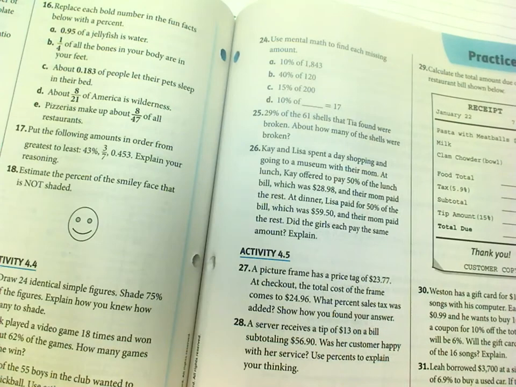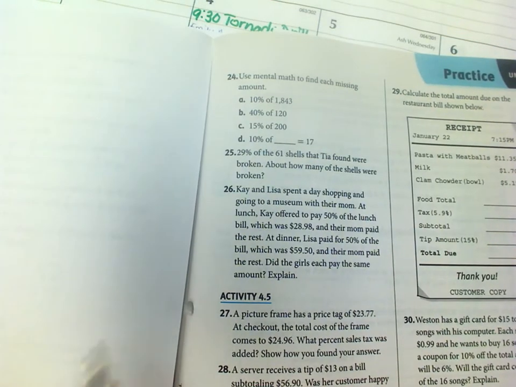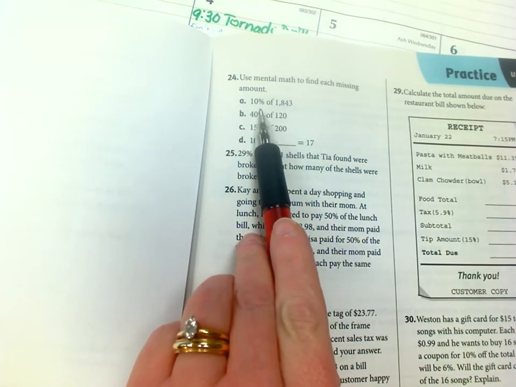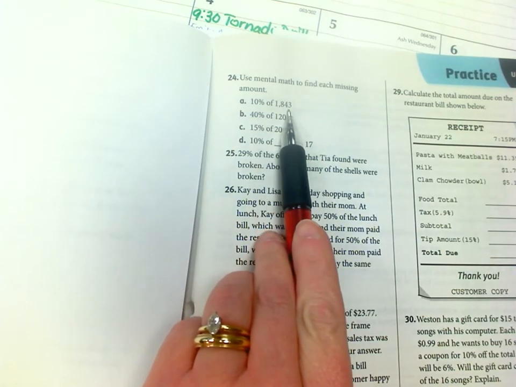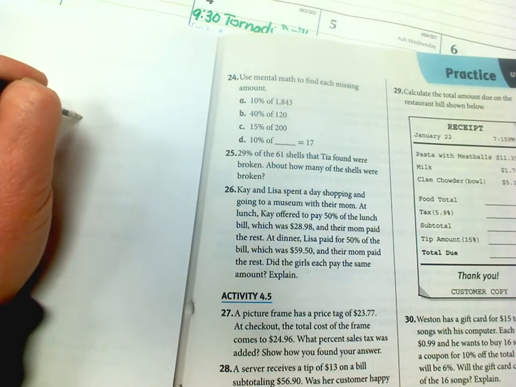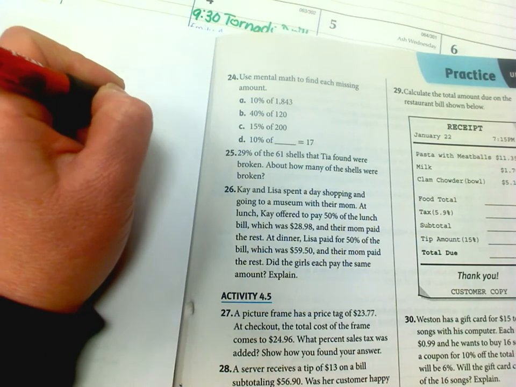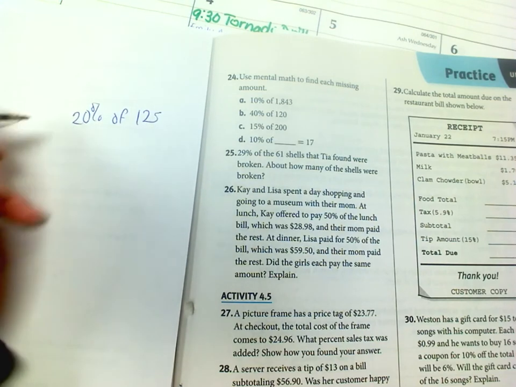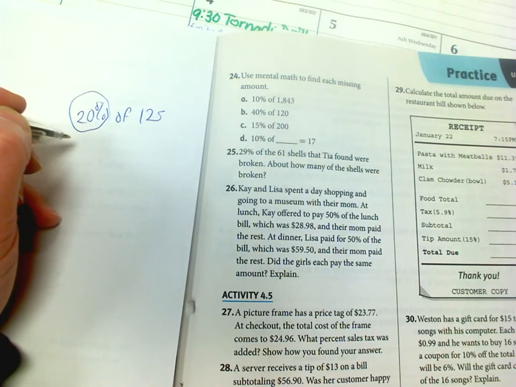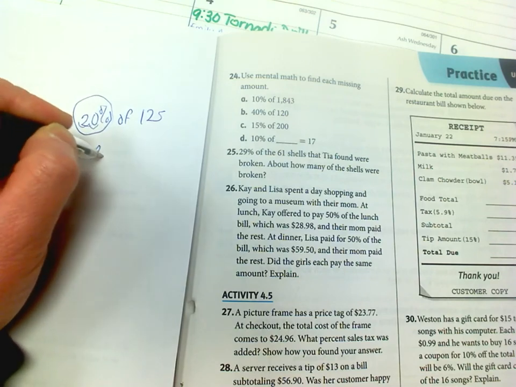Looking at 24, they want you to use mental math to find each of the missing amounts. 10% of 1,843, or a percent of anything. If it's like 20% of 125, you just always change the percent into a decimal by moving the decimal twice. So that's just 0.2.